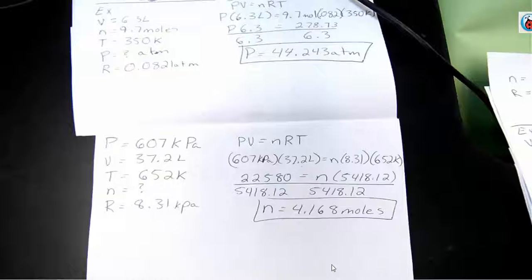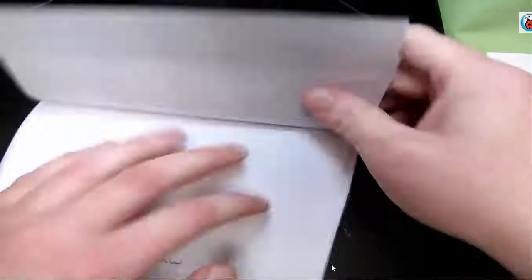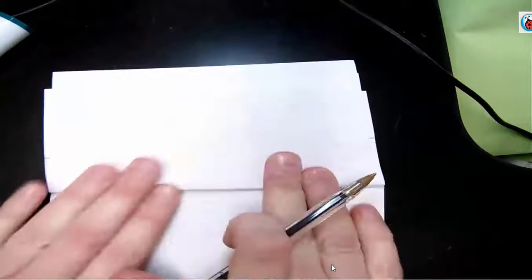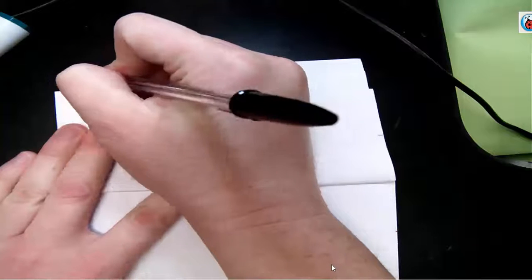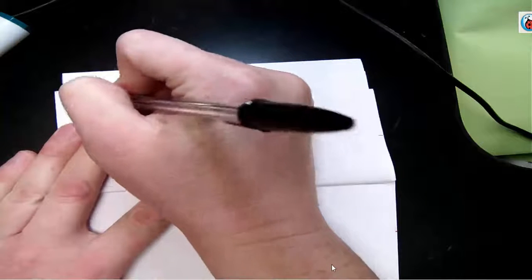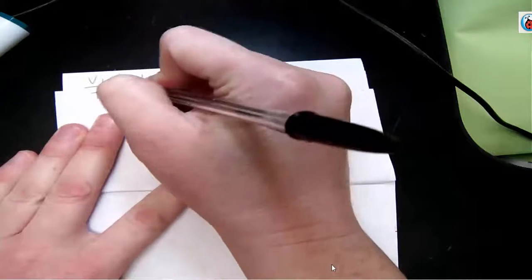So go ahead and flip to the Charles's Law section, and we will fill out this Charles's Law notes. Okay. So Charles's Law can be solved in a couple of ways. It can be written as V1 over T1 is equal to V2 over T2.